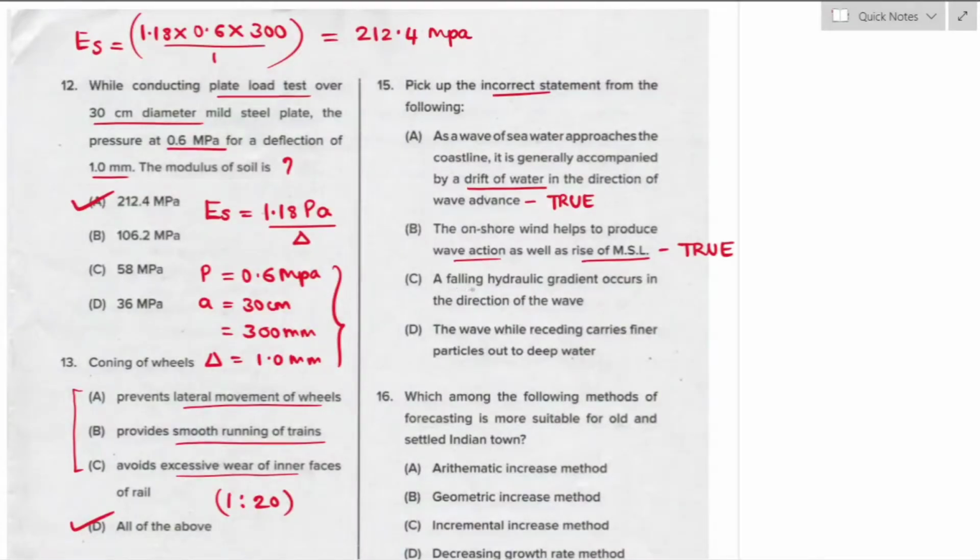Statement C. A falling hydraulic gradient occurs in direction of the wave. This statement is false because a hydraulic gradient line may fall or rise depending on the change in pressure. So, it does not occur in the direction of waves. It occurs in change in pressure. Statement D. The wave while receding carries finer particles out of deeper water. This statement is also true. Out of these given statements, the incorrect statement is option C. A falling hydraulic gradient occurs in direction of the wave.